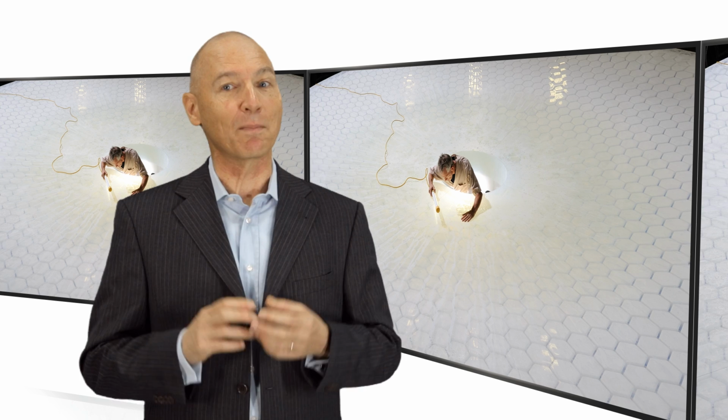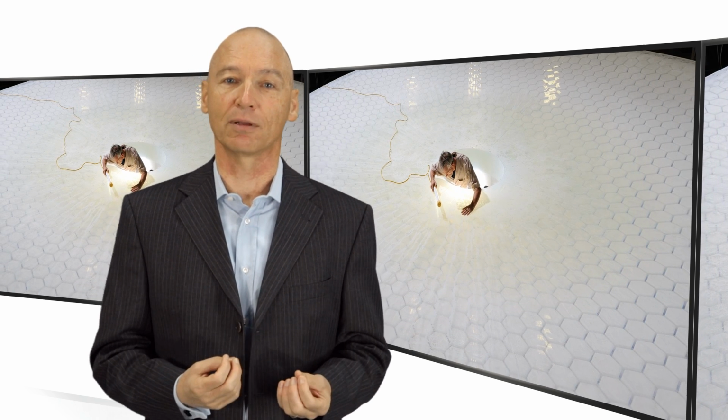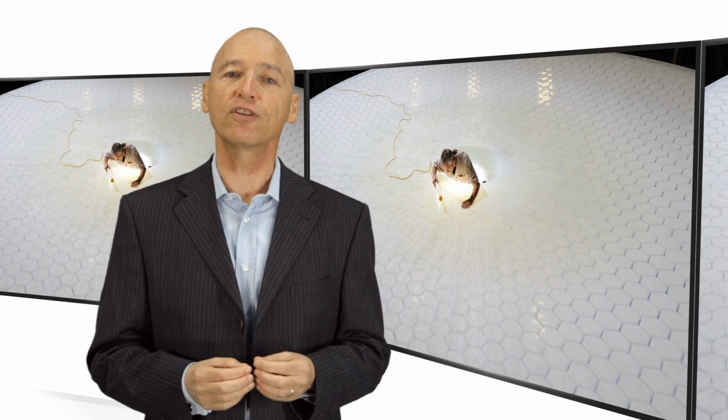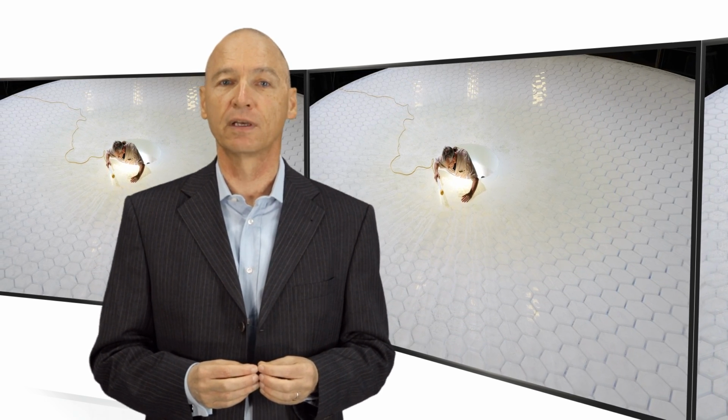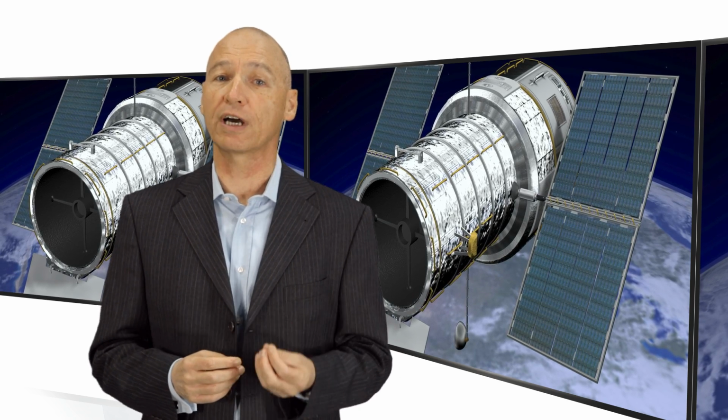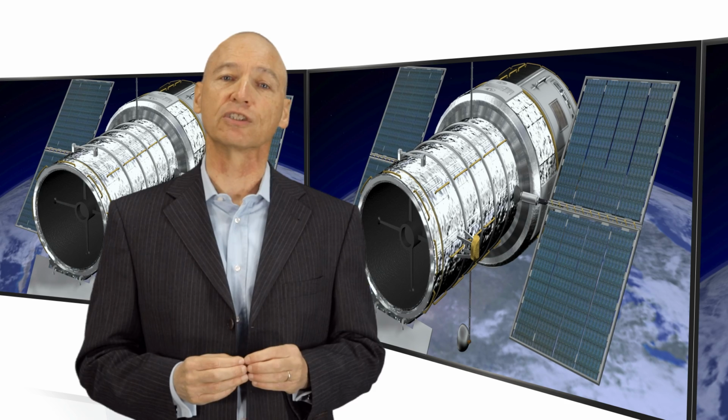Scientists discovered that there was a problem with the main mirror. It was out of focus. So the engineers designed a big lens to correct the problem, and astronauts flew up to the space shuttle to install it. They have since been up 4 more times for further servicing missions.